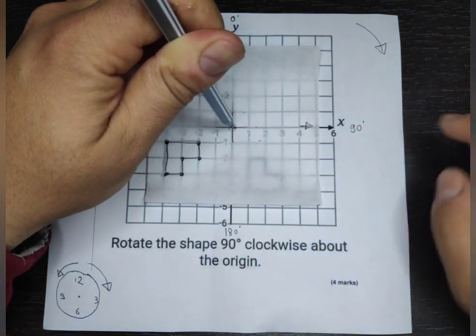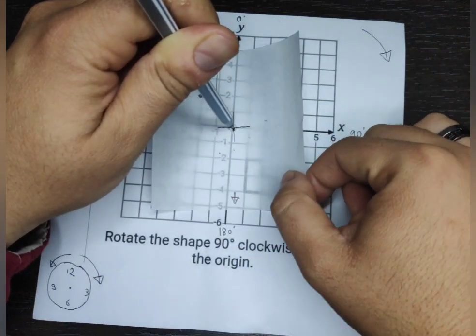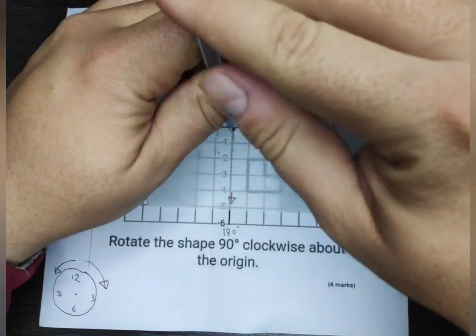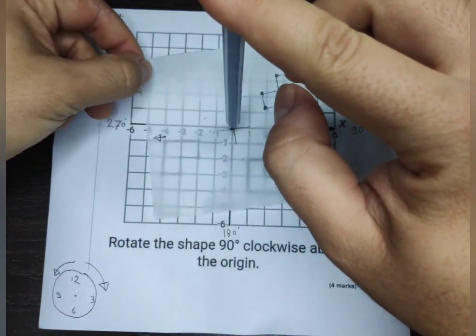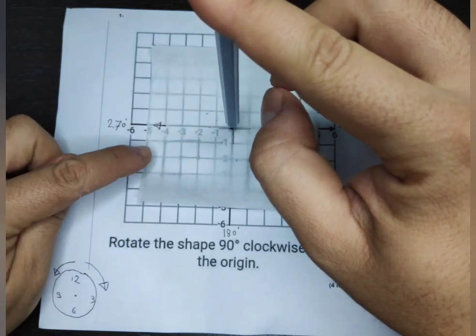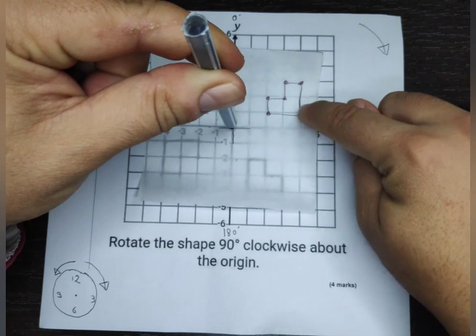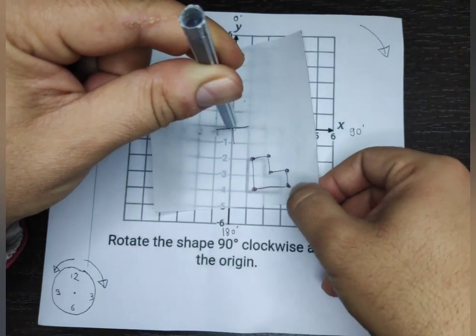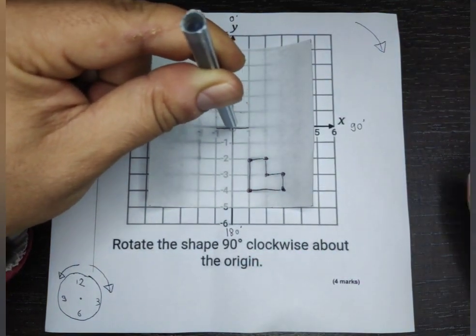If they ask me for 90, I will come here. If they ask me for 180, I will come here, as you can see. And if they ask me for 270, I will come here. So the arrow will tell me where's the angle, and it will help me with the rotation. And the place of the new shape will be decided by the tracing paper. And this is 360 or 0 degrees, which means no movement.